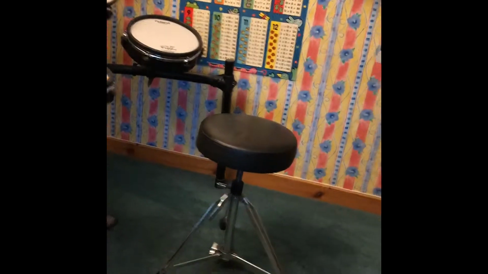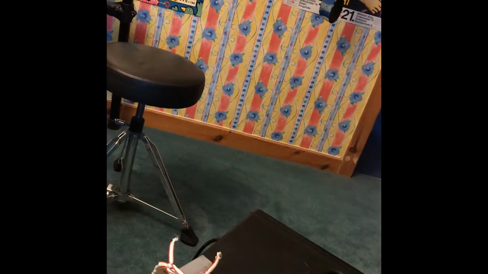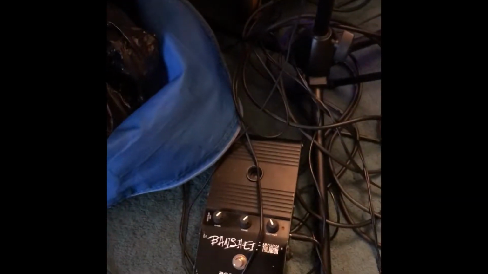For the music though, I only used the one pedal as such, and for other sections I used the talk box, which is crossing over between the guitar and the vocals.